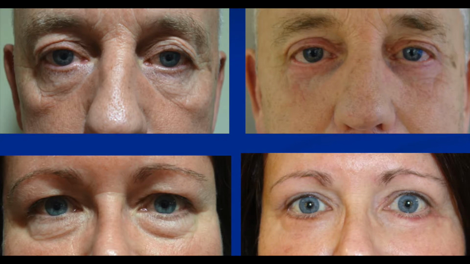Both patients have had a midface lift in combination with an upper and lower blepharoplasty. In these patients, we can clearly see the shortening of the distance between the lower lid and the midface. We can see in the lady, this is at 6 weeks, she still has the scar of the lower lid blepharoplasty, and this will take some time to settle. A midface lift can also be performed at the same time as a facelift and a neck lift.